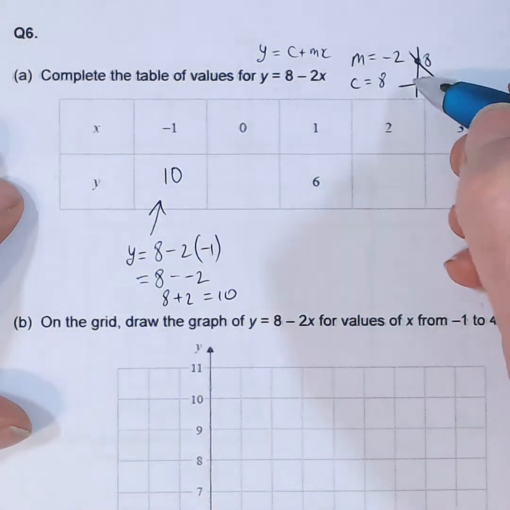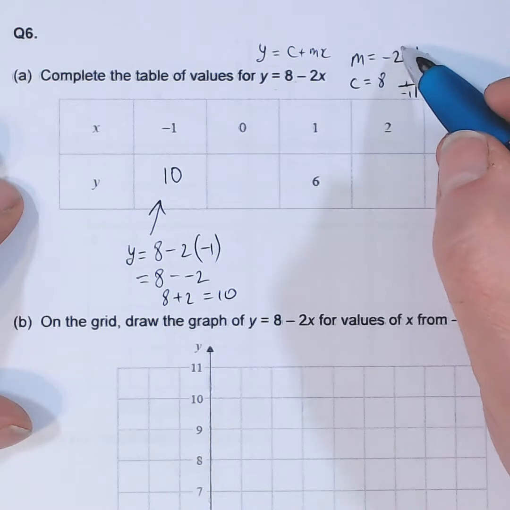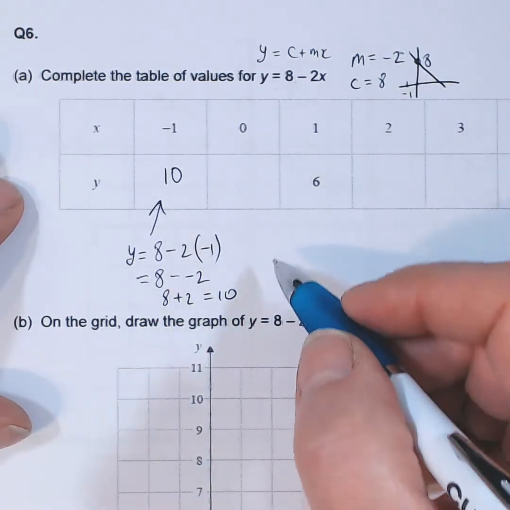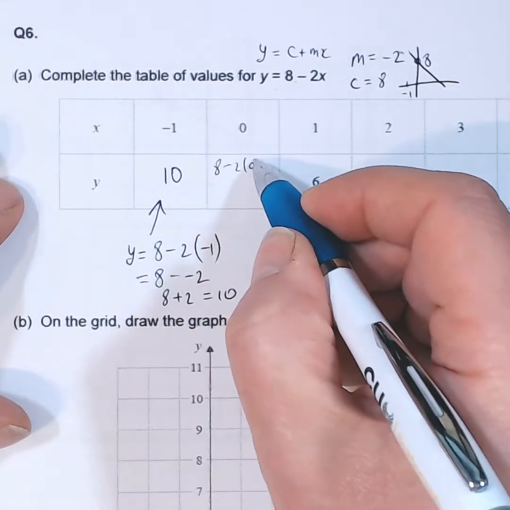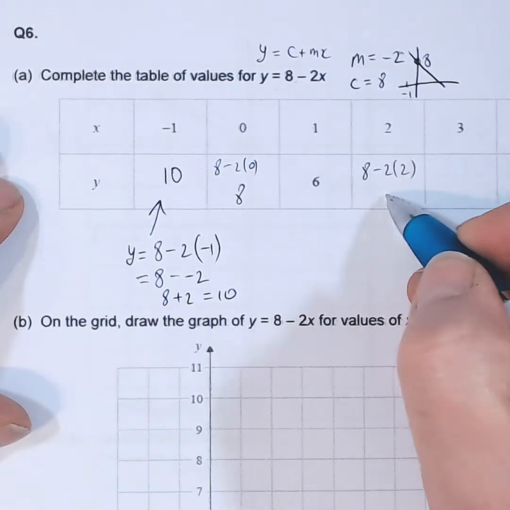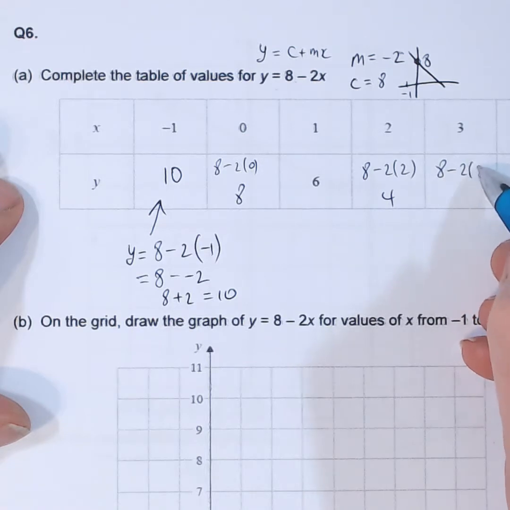And that's logical, because if we think what this graph would look like, then we know at -1 the value's got to be up here somewhere, so it's got to be bigger than 8. So again, it's a way of checking yourself as you're doing this. This has come from 8 take away 2 lots of 0, which is 8. This has come from 8 take away 2 lots of 2, which is 4. And this one's come from 8 take away 2 lots of 3, which is 2.